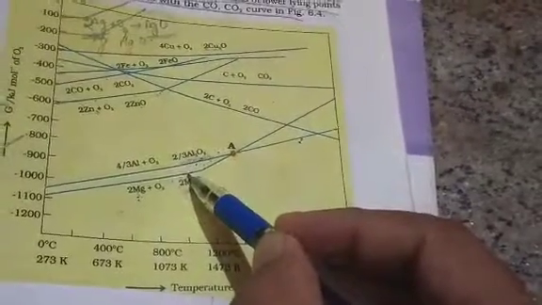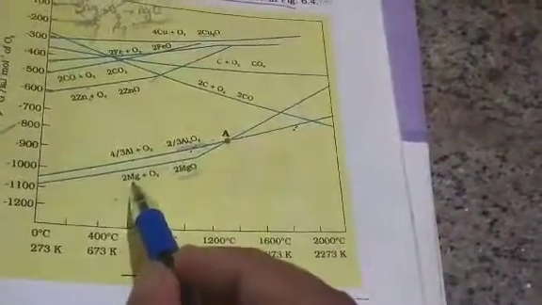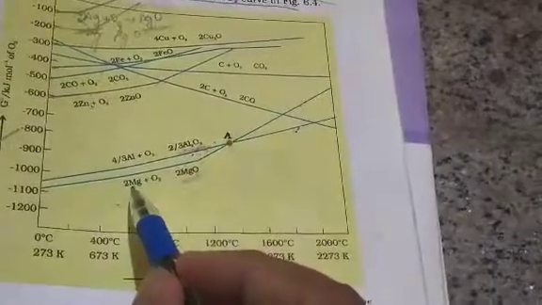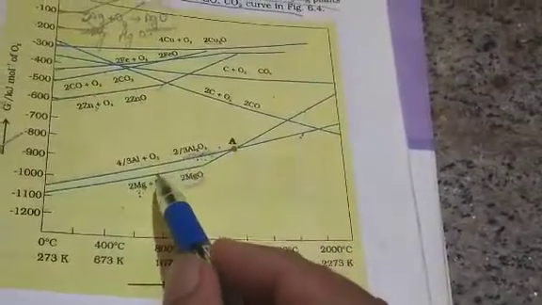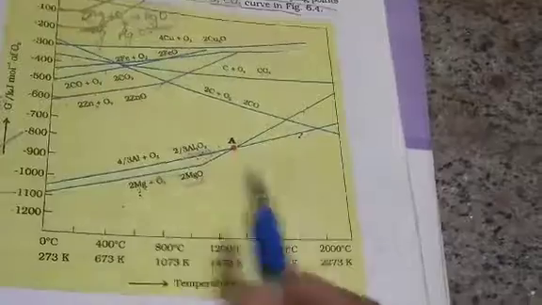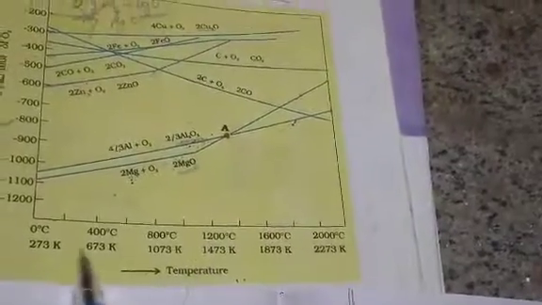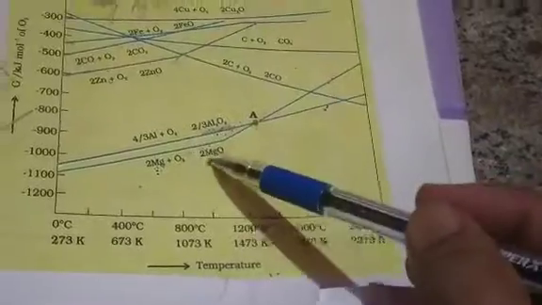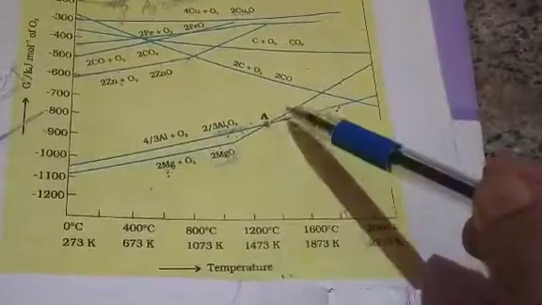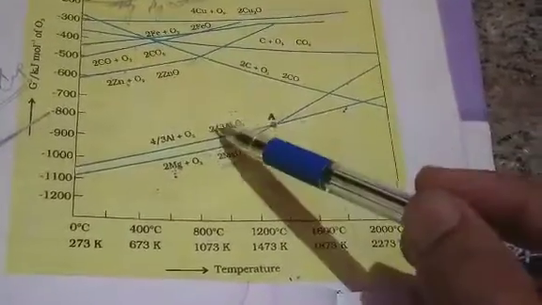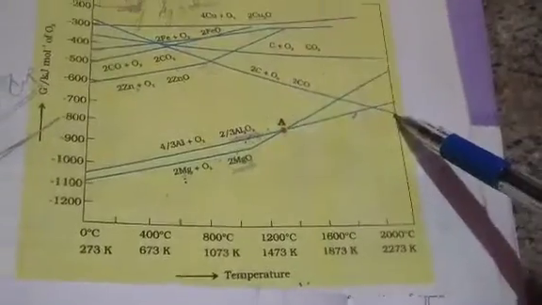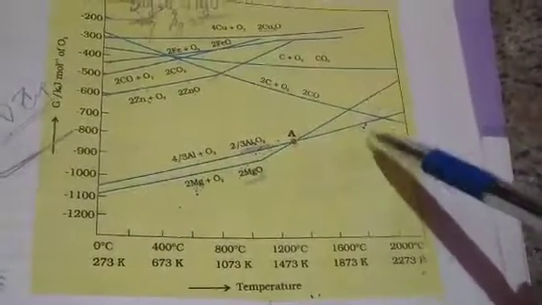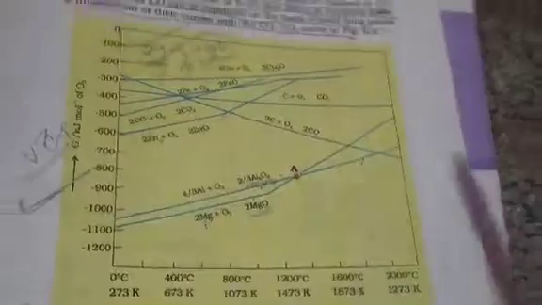Such metals can be used. For example, if you are choosing magnesium, it is lying below the curve of the metal oxide below 1473. But above 1473, what happens? The reducing agent's metal oxide curve goes upwards, whereas the ore's oxide goes downwards. So in this case, you cannot use it. Able to understand?